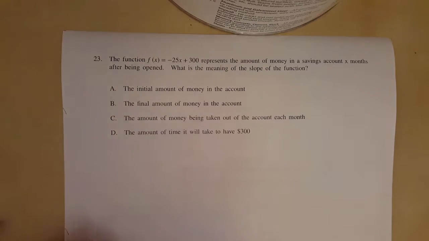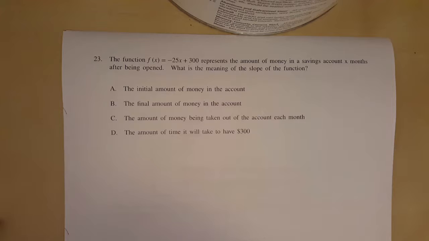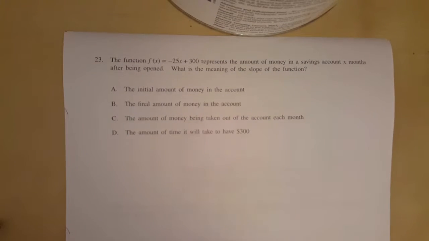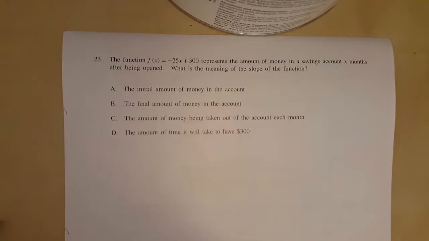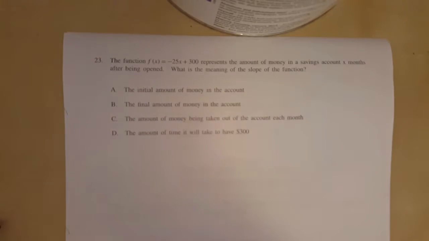All right, question number 23. We have the function f of x equals negative 25x plus 300. That represents the amount of money in a savings account x months after being open. What is the meaning of the slope of the function? Well, remember, the slope is what's happening every time. So each month, or per person, per something, or each.